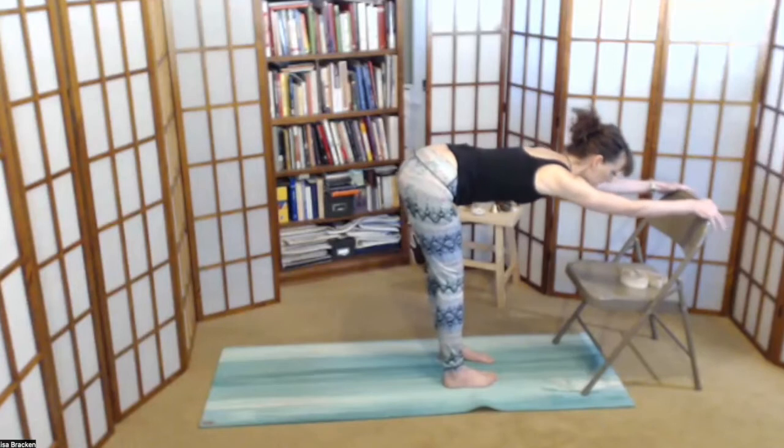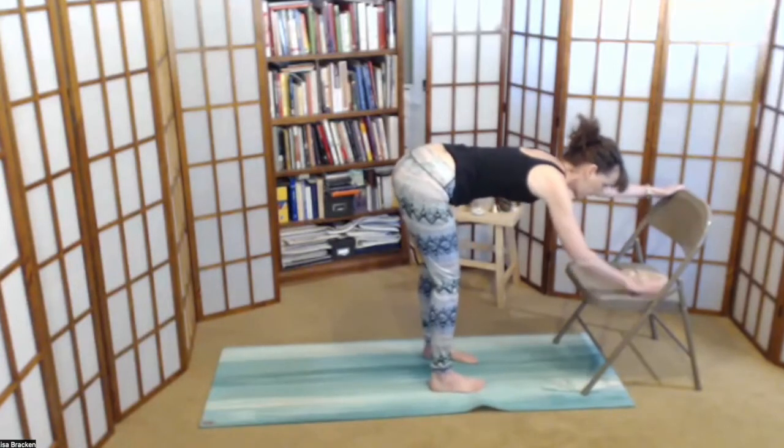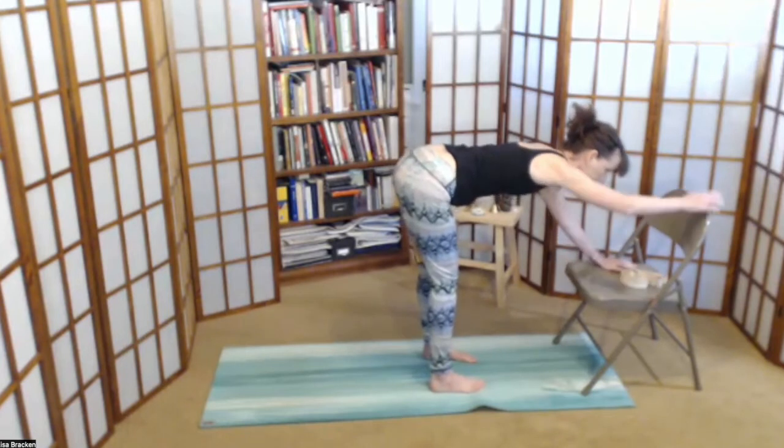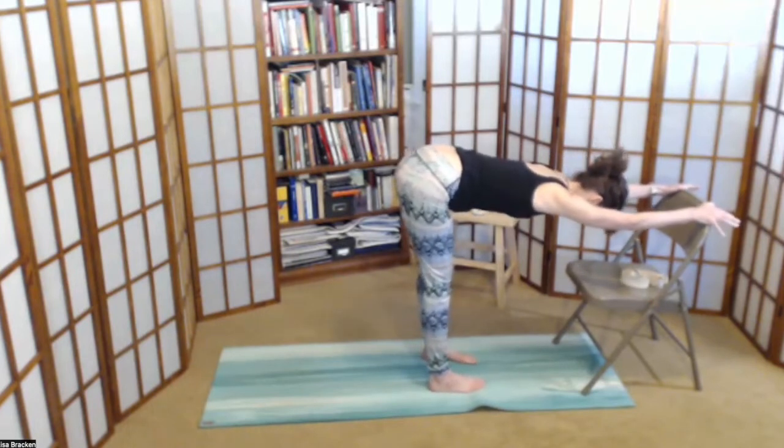Bring your hands to the top of your chair. If you've got a chair that allows for that, if you're using a table or something or a desk, that's fine. Just bring your hands to the top of the desk or the table. And then here we are in chair dog. Block between your thighs. Keep squeezing and hugging.